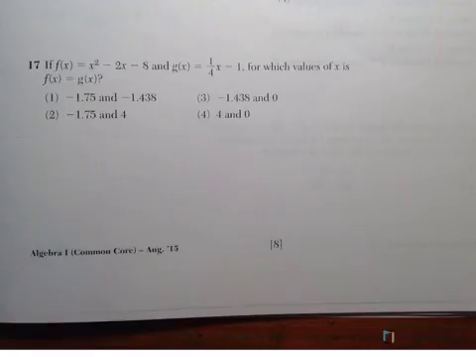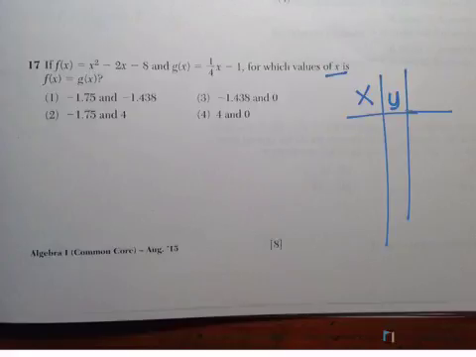Number 17, if f of x equals x squared minus 2x minus 8, g of x equals 1/4 x minus 1, for which values of x is f of x equal to g of x? Well, the easiest way to do this is to type in both of these equations into y equals, and you're going to have a table with x values, with y1 values, and y2 values because you have two equations. And what you'll do is you'll check some of these values.